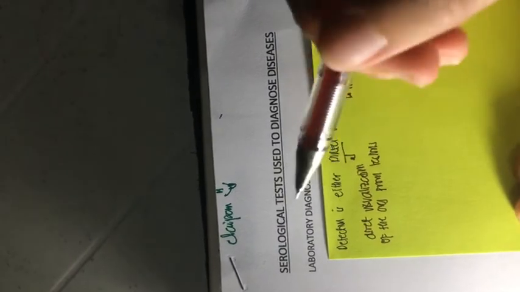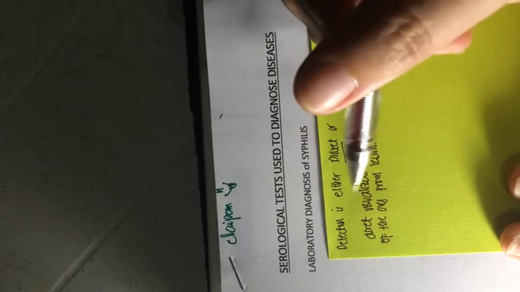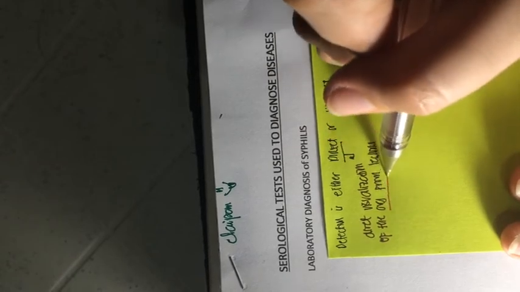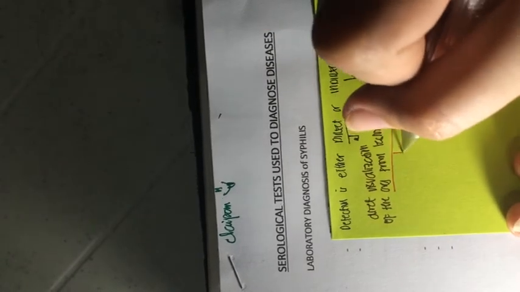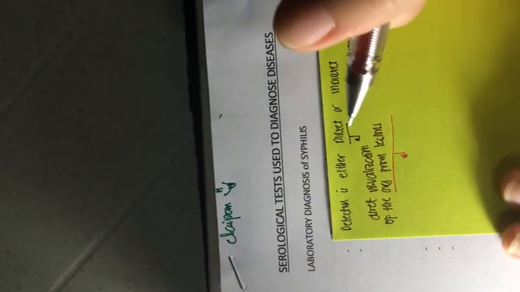Okay, so for the direct, like what I mentioned a while ago, we detect the presence of the organism from lesions. Therefore we can say that direct is the preferred method during the early stages of the infection, useful for the detection of the syphilis bacterium.